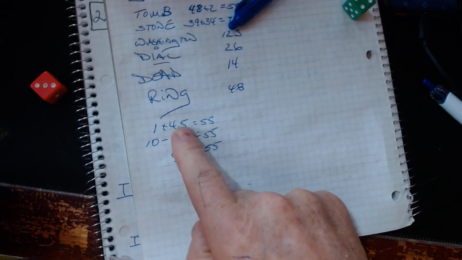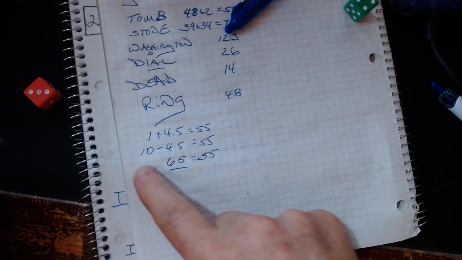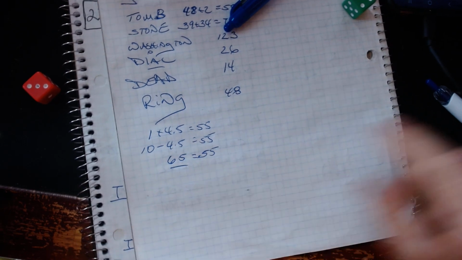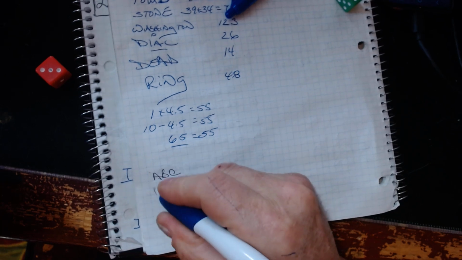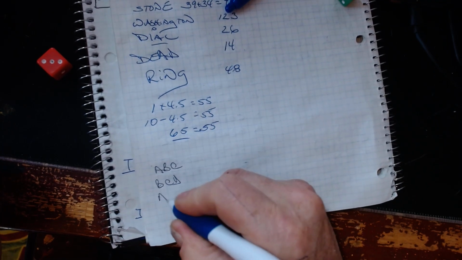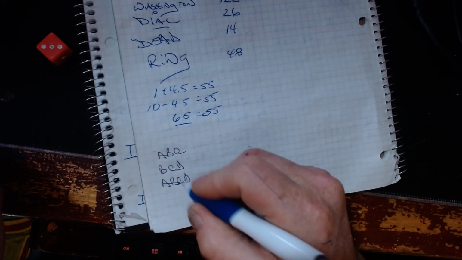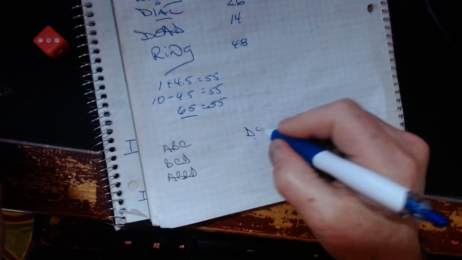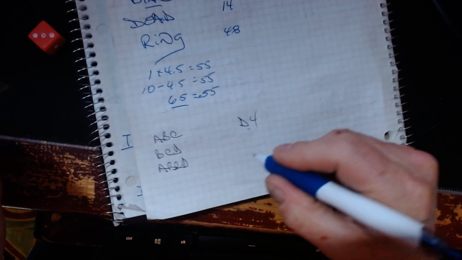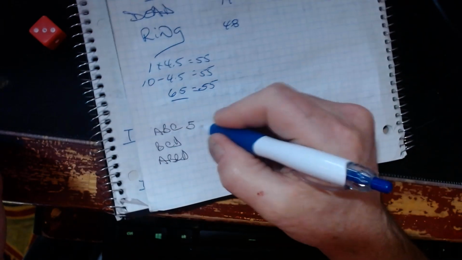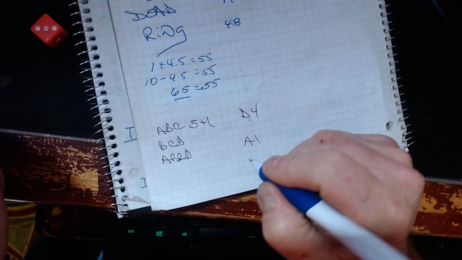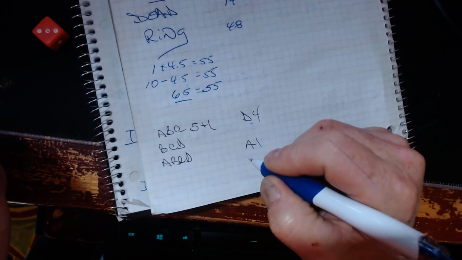I'm going to take my camera down here. 1 plus 4.5, 5.5. 10 minus 4.5 is 5.5. The A, B, C, the B, C, D, and the A, B, C, D. If you notice in here, there's no D4. If you notice in here, there's no A1. So inside of here, it's 5 and 1 equaling to 6.